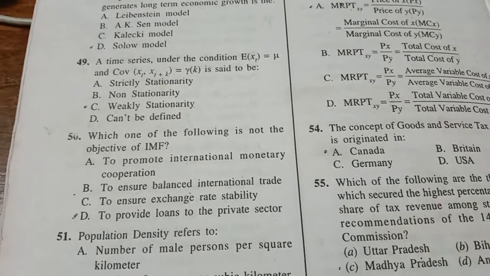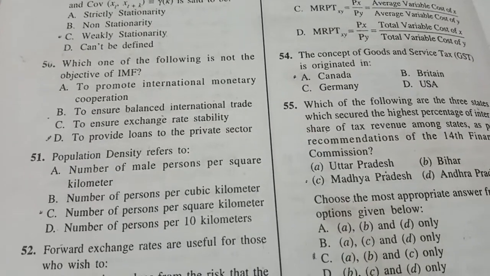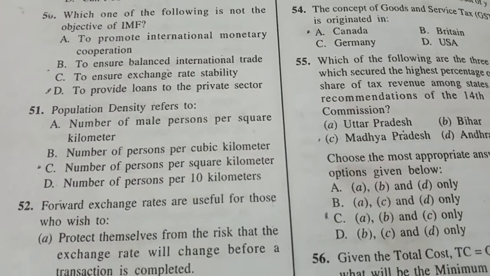Which one of the following is not the objective of the IMF? To provide loans to the private sector. Population density refers to the number of persons per square kilometer.